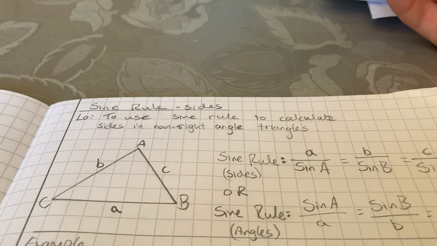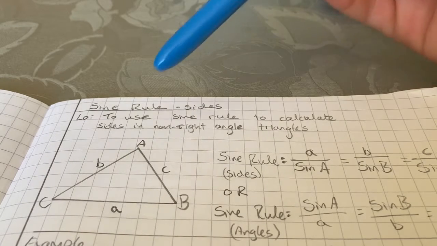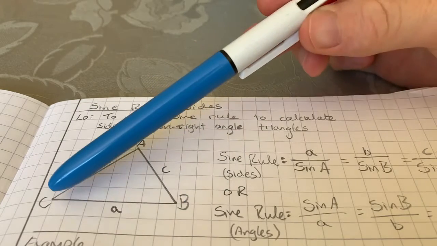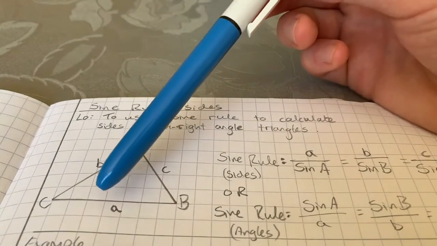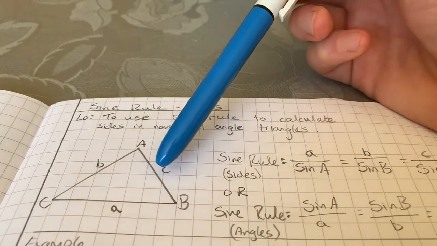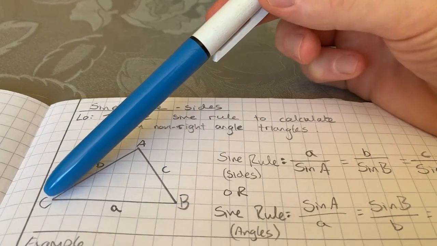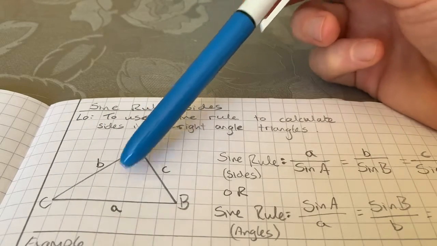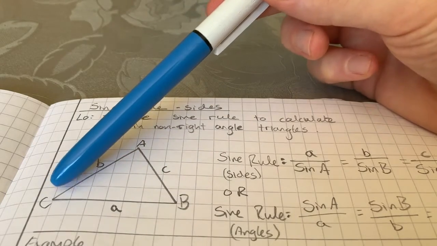This is going over sine rule to calculate sides in non-right angle triangles. Now, before you start, what you have to realise is labelling your triangle becomes quite important. The angles are capitalised when they're labelled A, B, C, and the sides are lowercase a, b, c. It doesn't matter which one's A, which one's B, which one's C, but as long as the side opposite the angle is the same letter, so A, B, B, C, C.